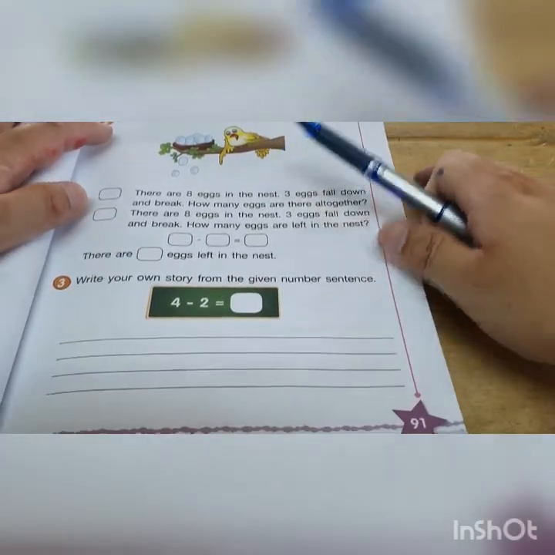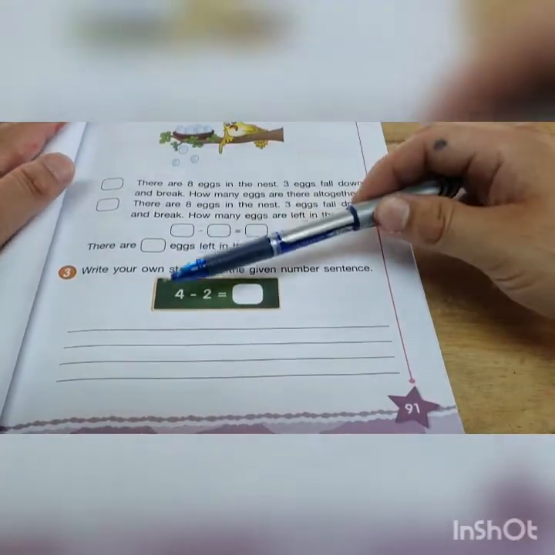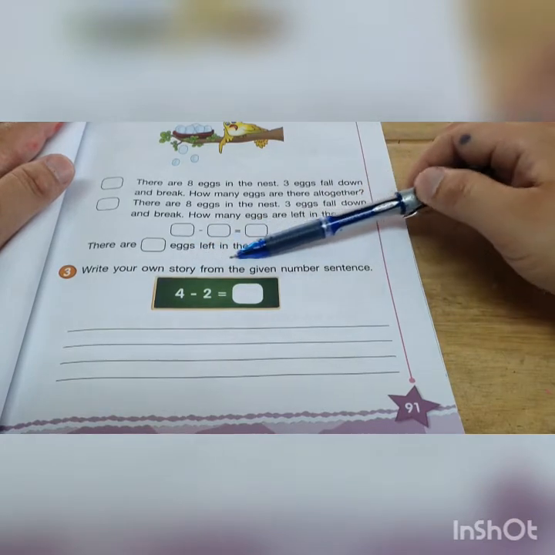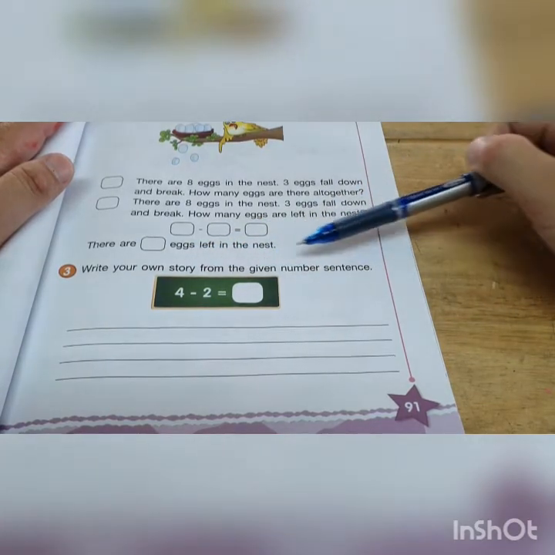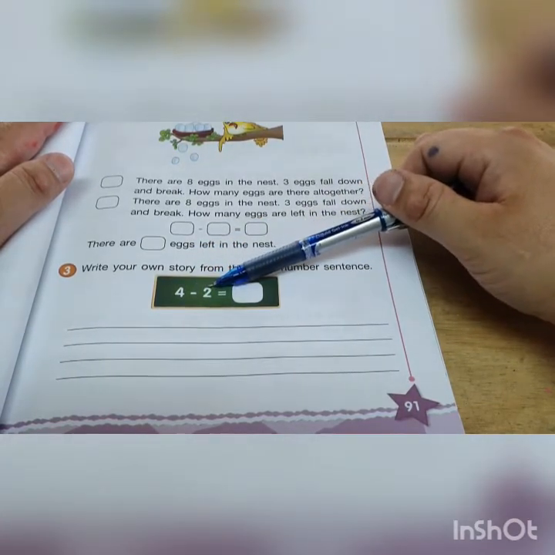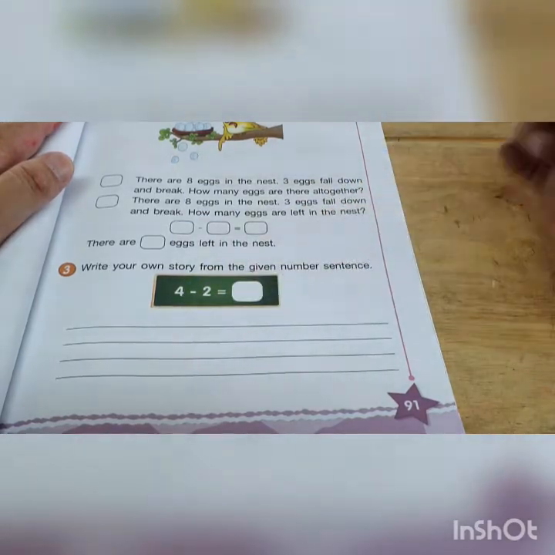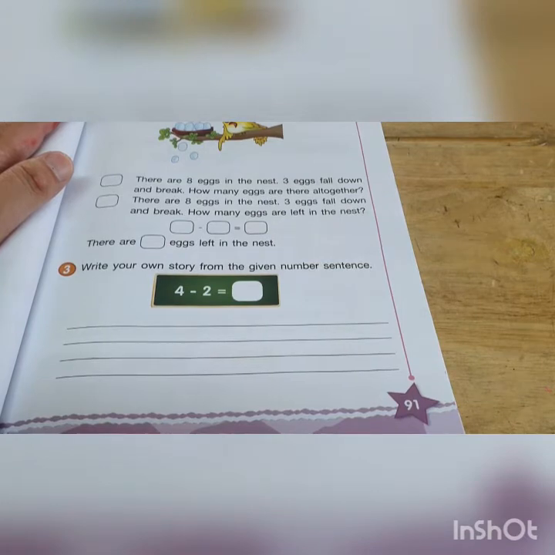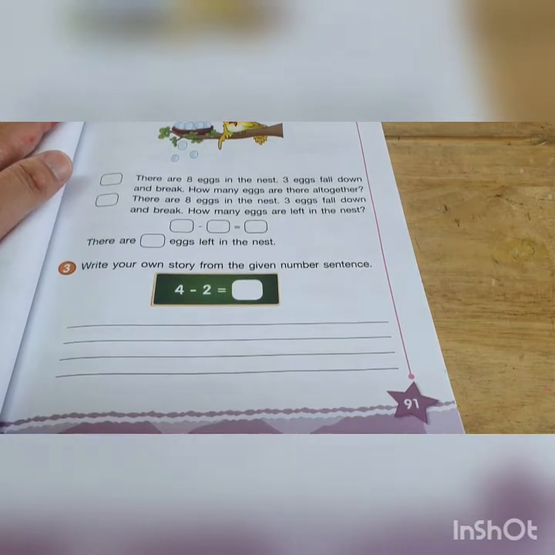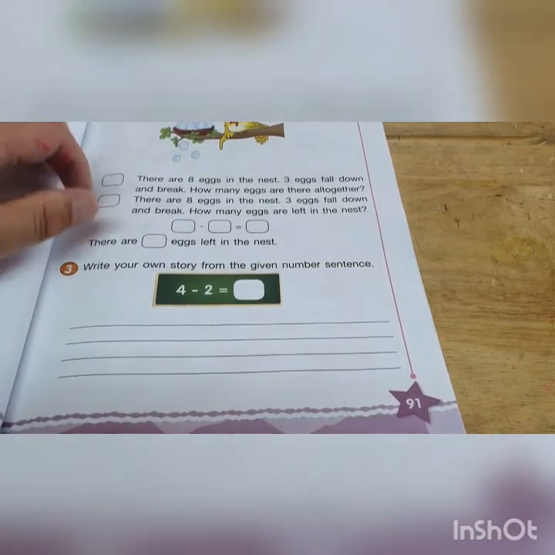Okay, and then number 3 here. Write your own story from the given number sentence. So you have 4 minus 2 equals. Now you have to make up your story. It can be any story at all. You have to make it up. Okay? All right.